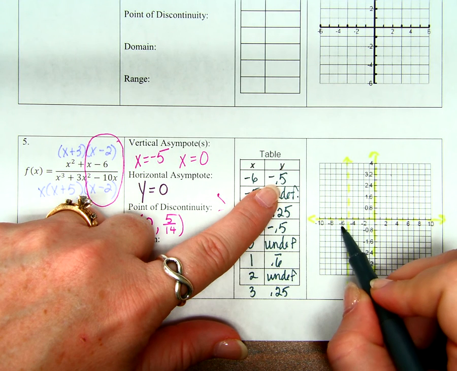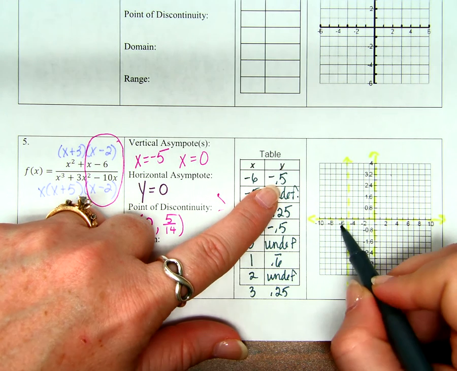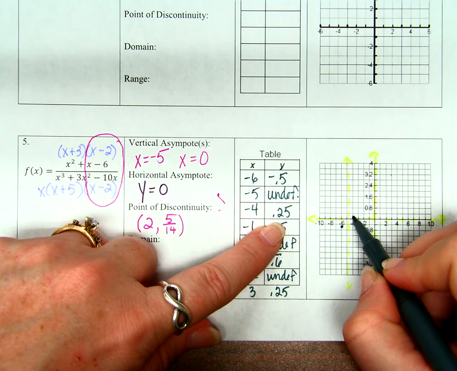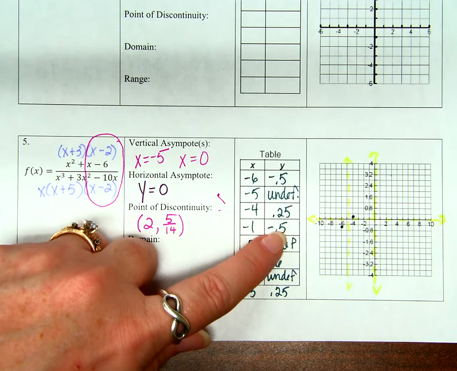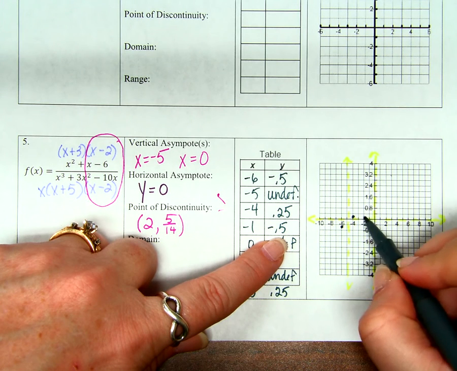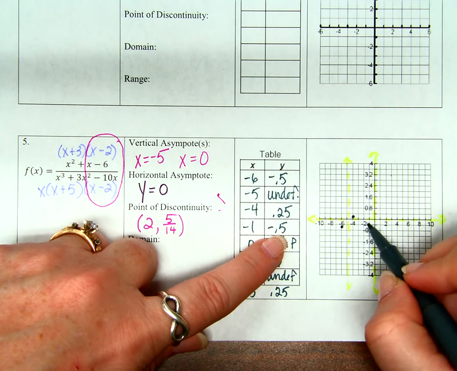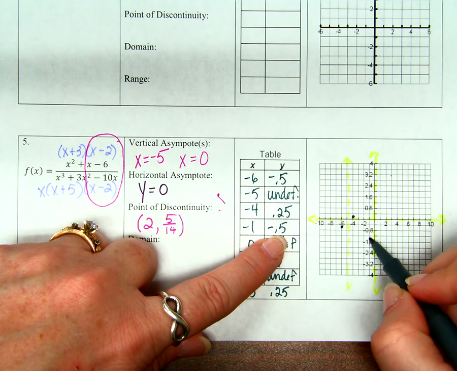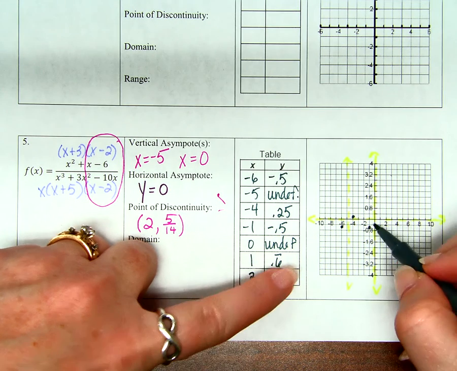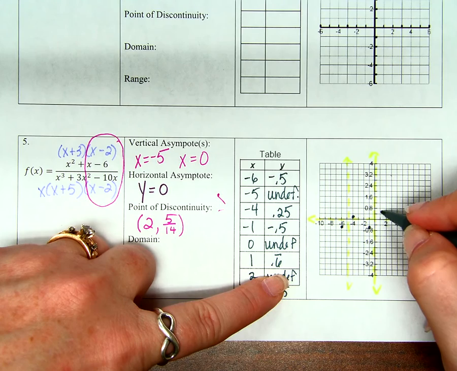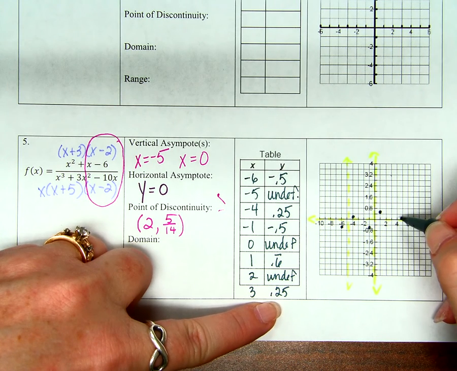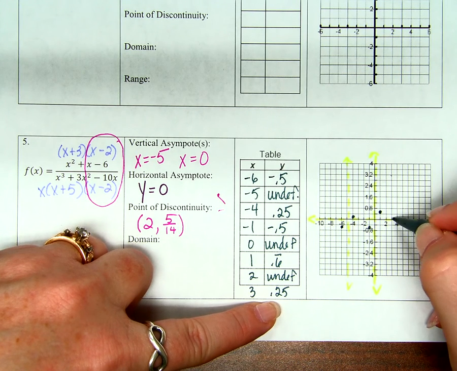-0.5, so maybe right there. No, that's undefined. -4 is 0.25, so maybe right there. -1 is -0.5. -1's right here, so -0.5. 0 is undefined. 1 is 0.6, undefined. And 3 is 0.5. Excuse me, 0.25. Maybe right there.